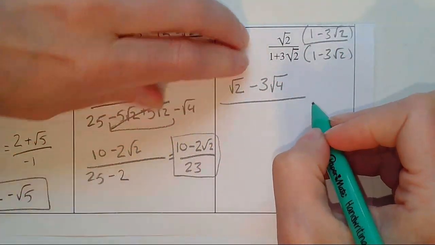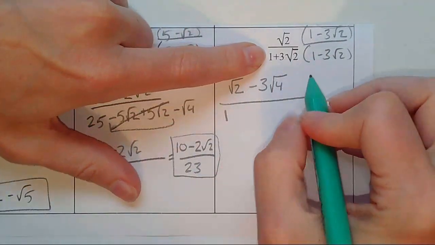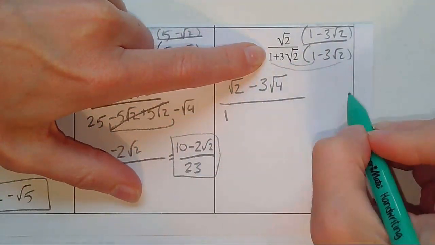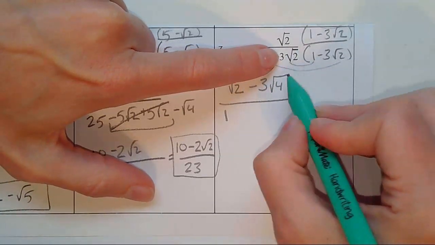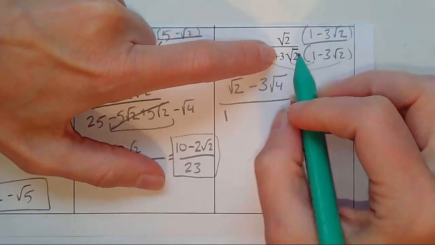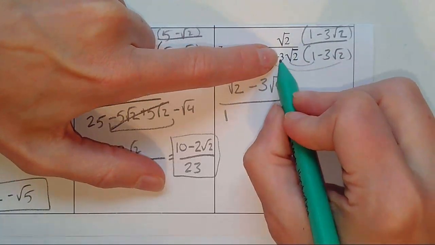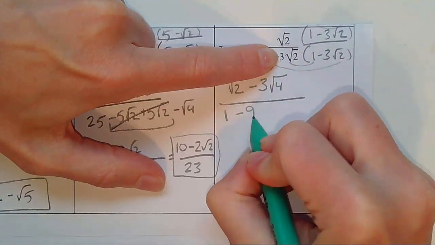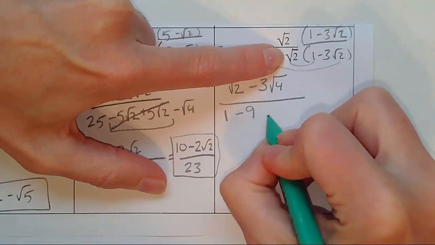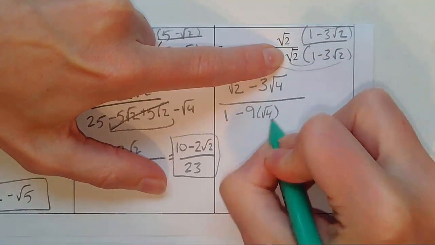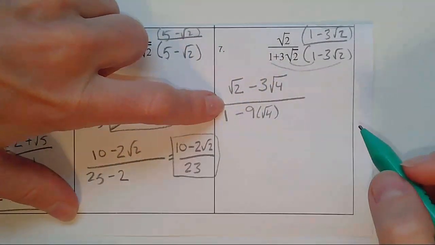All right, on the bottom, 1 times 1 is 1. I am not going to multiply the inside and the outside first, there's a lot of stuff there, save time. I'm just going to multiply, because they're going to cancel. I'm just going to multiply the outsides, or the last terms. 3 times negative 3 is a negative 9. 2, root 2 times root 2 is root 4. I could just go ahead and put a 2 there, but I'll just go ahead and put root 4. Oops, whatever. There's parentheses, no big deal.